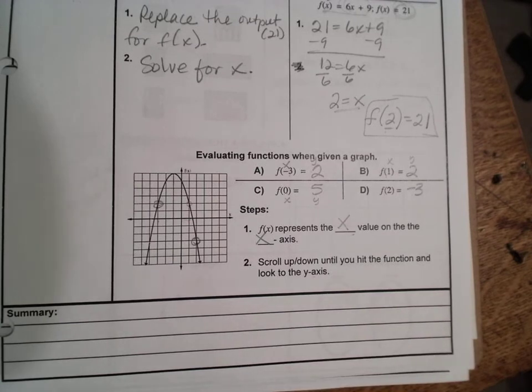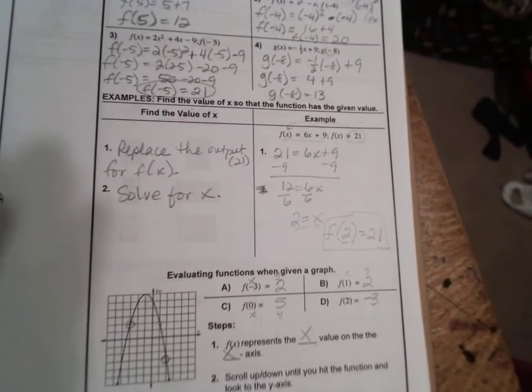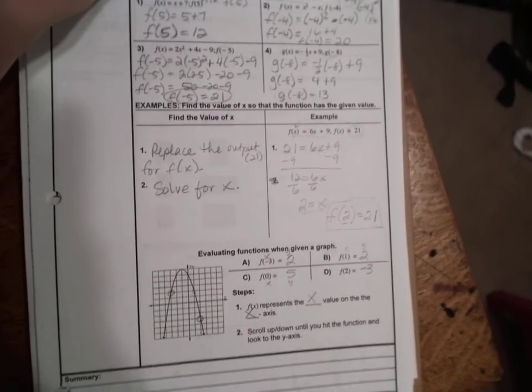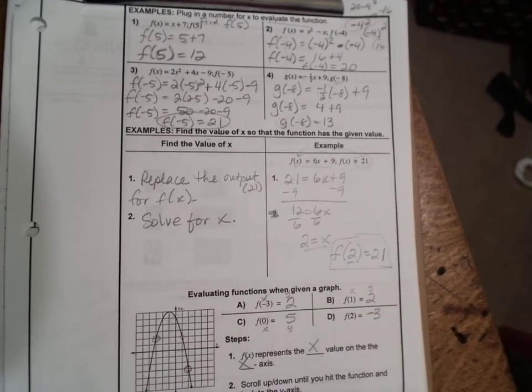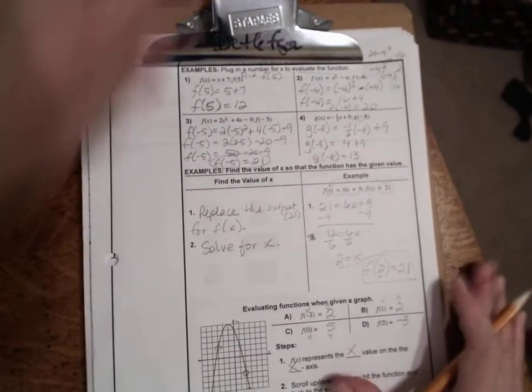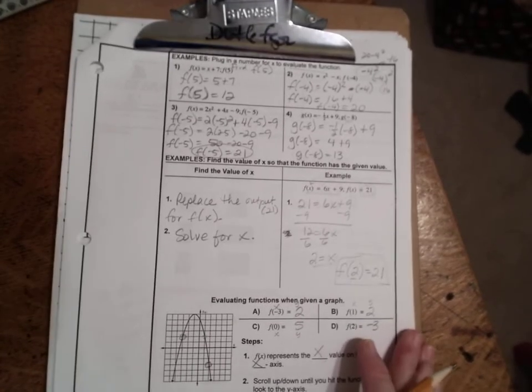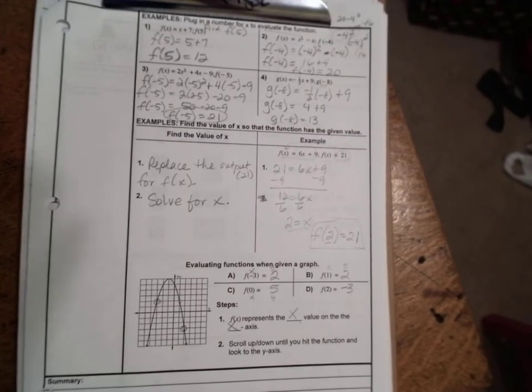Okay, I'm going to zoom out so then you can take a screenshot if you're taking screenshots. Let me see if I can. There's a lot to this. Can you guys see that? Okay, there we go. Take a screenshot if you're taking a screenshot.